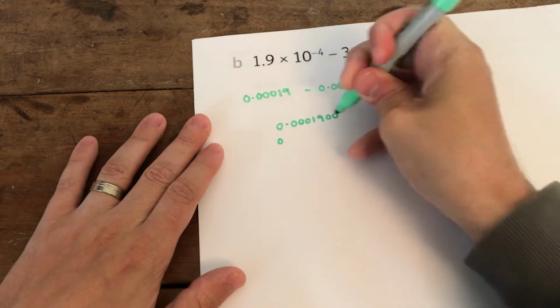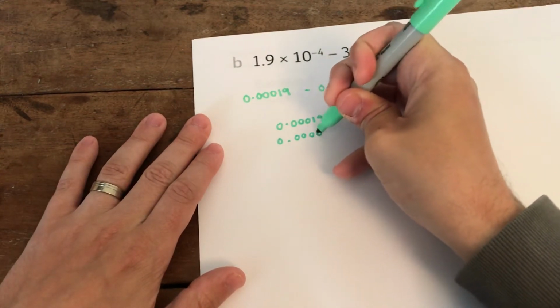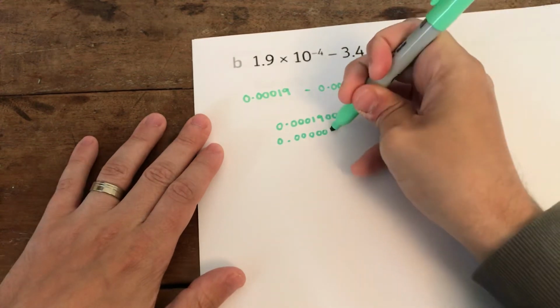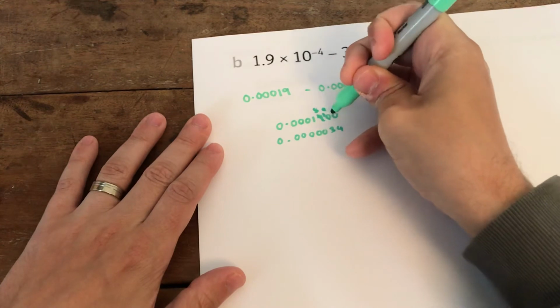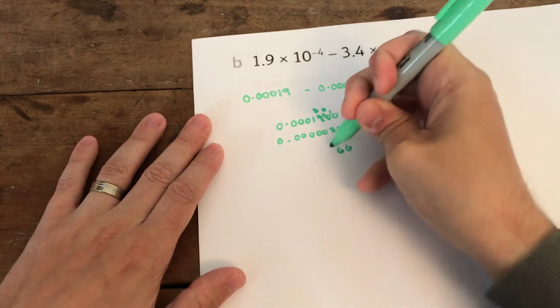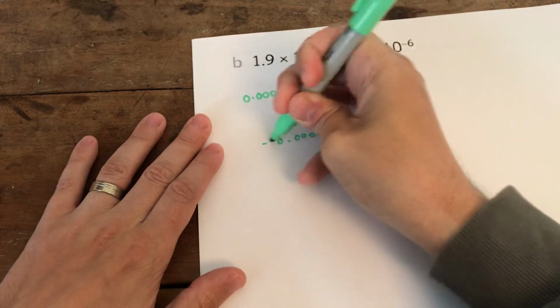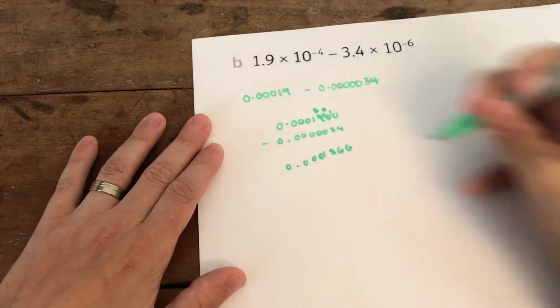I would put 2 zeros on the end because I know I'm going to have 2 more decimal places, and I would have 3, 4, and then I would work it out as I would normally do. I would borrow from that. That gives me 6, and then I'm going to have a 6, 8, 1, and then I'm going to have my decimals from there.